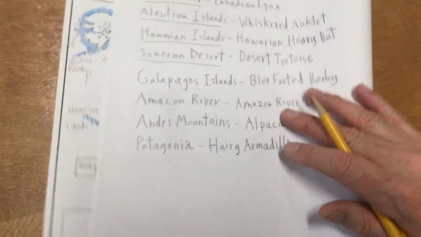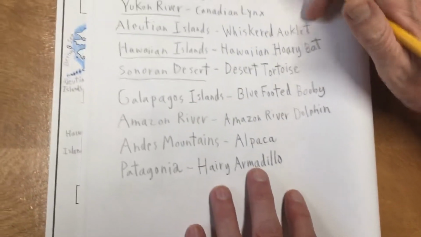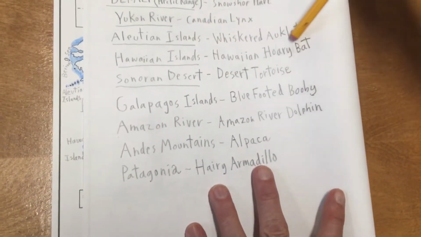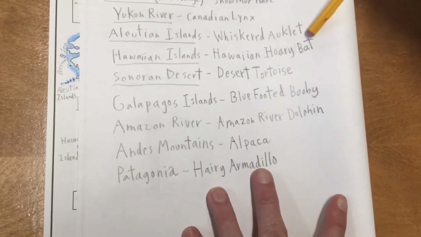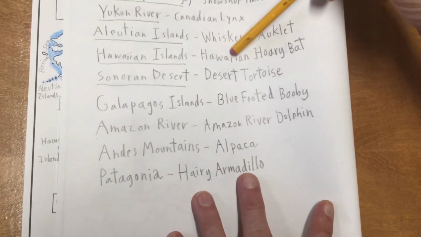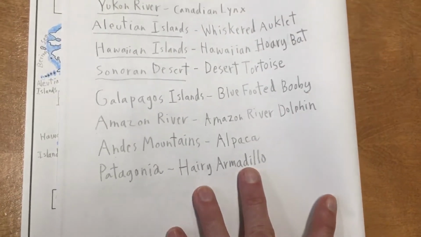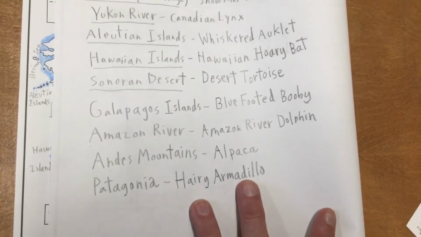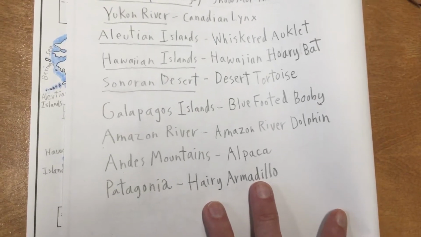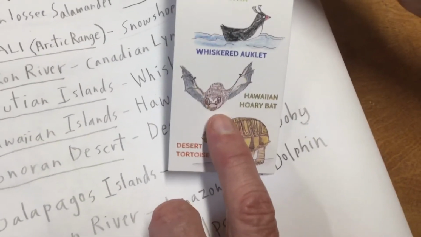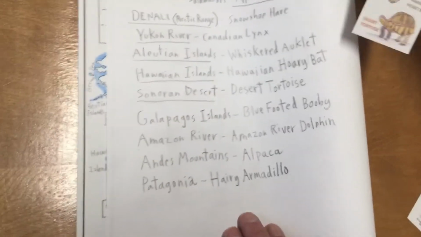And you can see that that's listed on the back. Oh, I made a correction from one of the previous videos. I put Hawaiian Islands. I wrote it twice rather than writing the animal. I ended up writing Hawaiian hoary bat. So that bat is located in Hawaii. You can make that correction if you didn't catch it.